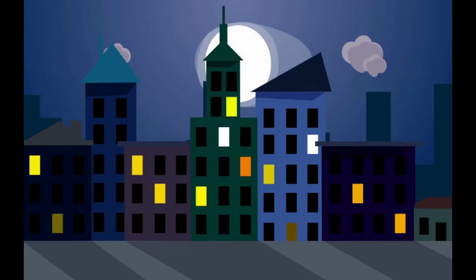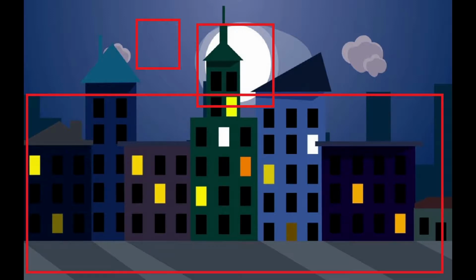You can make a class, but we're going to make multiple classes. We're going to make a class for the background, and we want to add stars. This photo doesn't have stars. We'll add a moon, then we could add the background of the city, and then we want to add cars.